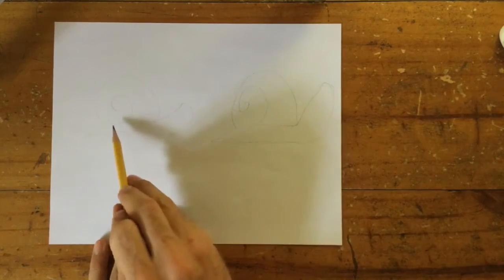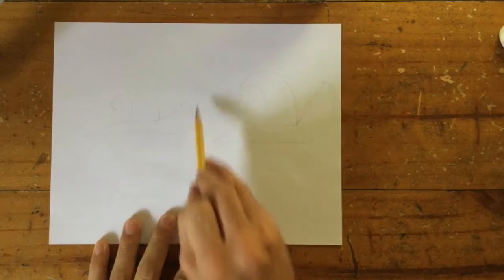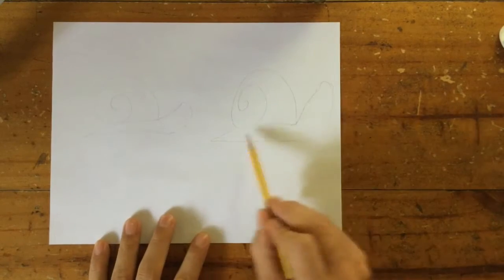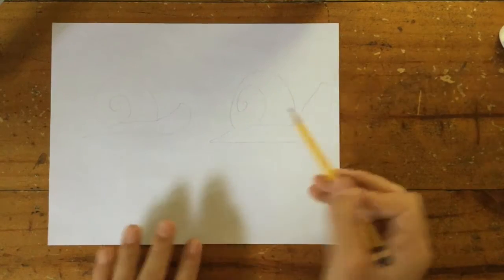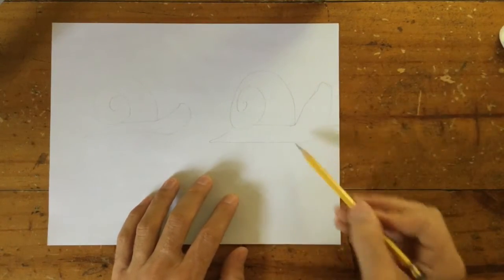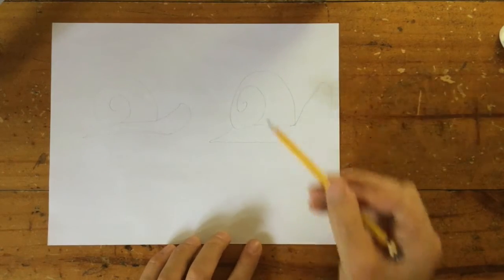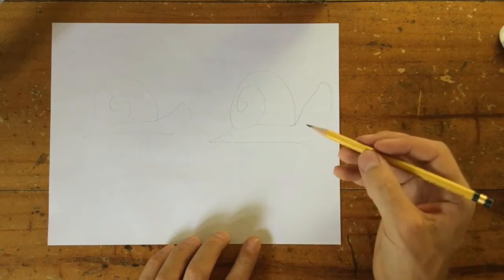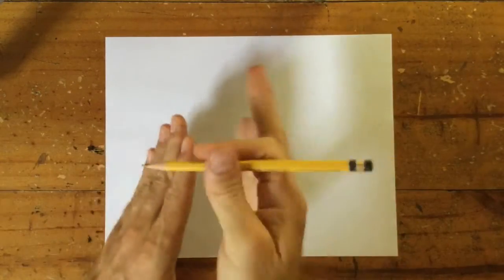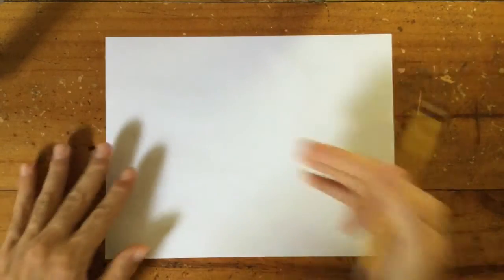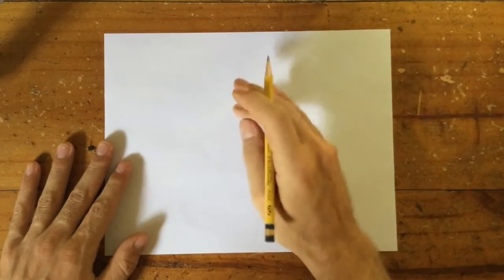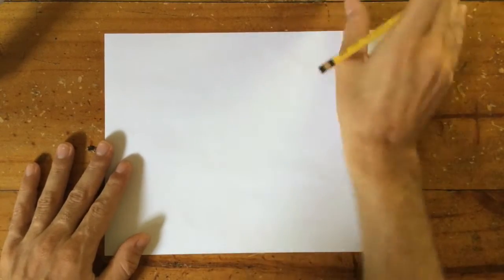Whereas in this picture we're looking directly at the flat side of the snail, in this picture we get the impression that the snail is turning. So this is the kind of shell that we want to draw for our picture. Keep that in mind and think about that three-dimensional effect as we continue now with the drawing of the snail.